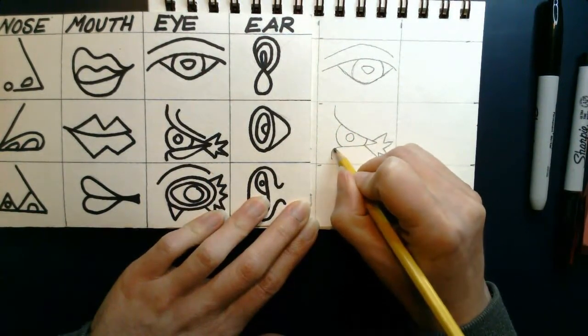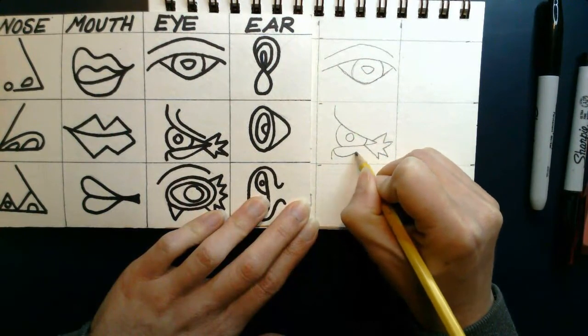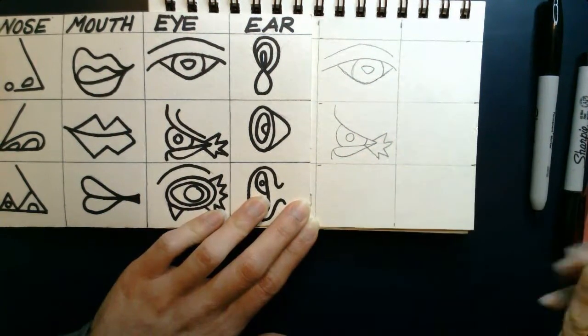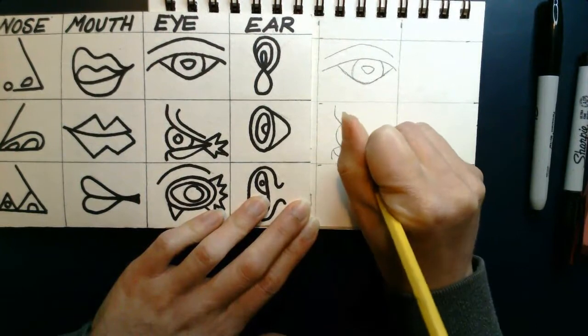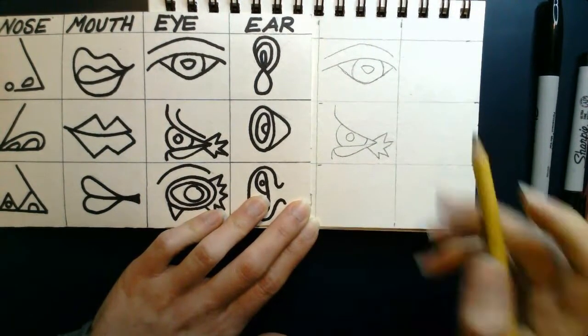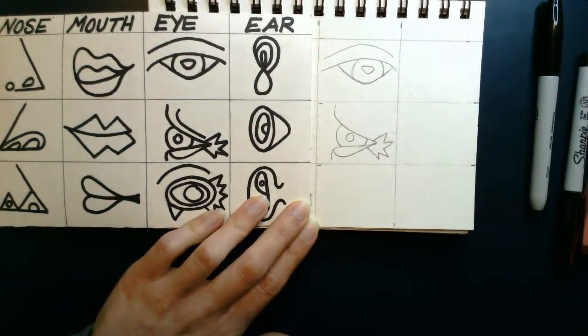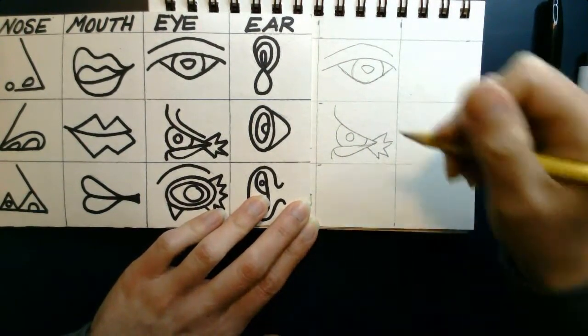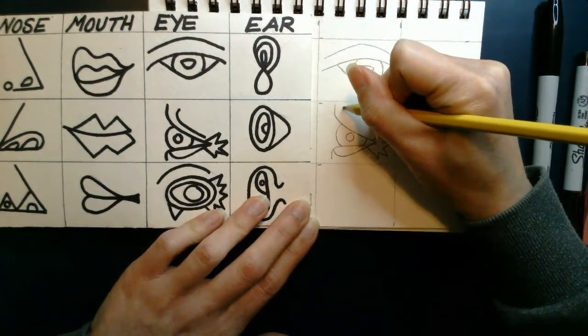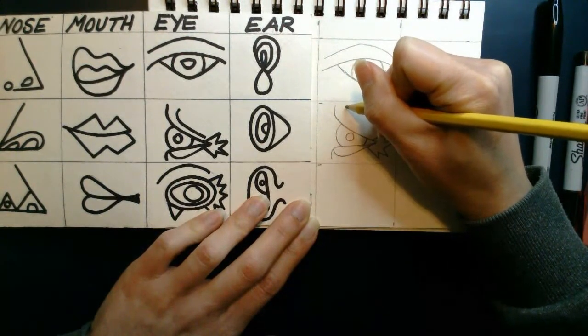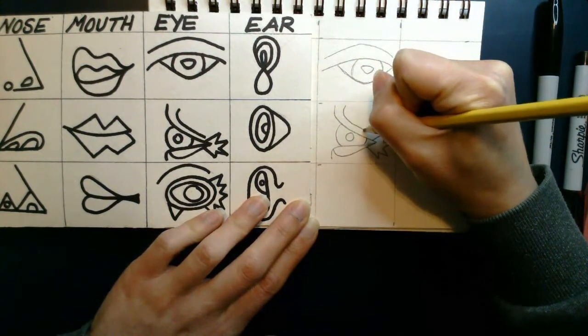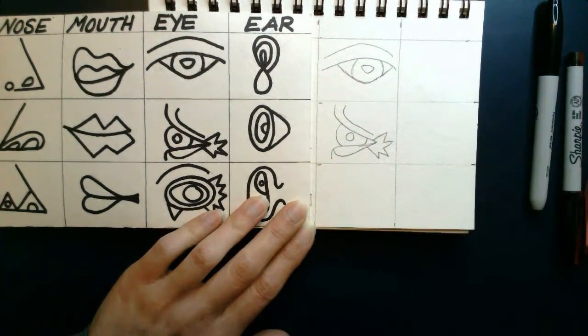So I'm going to start about here and I'm just going to curve this up to there. So I can go ahead in here, just erase that little bit of pencil line where there was no overlap. Okay. All right. Then we have to put this little curve in, and that eye is done.